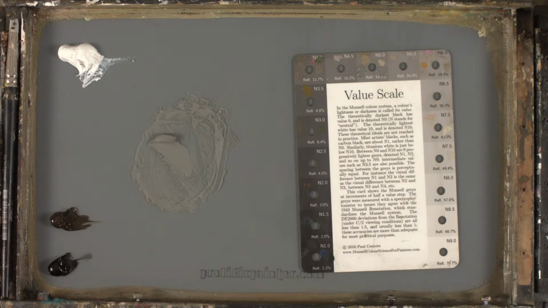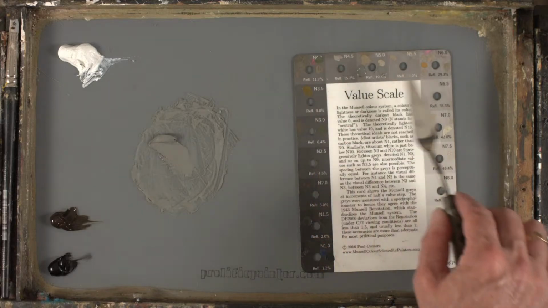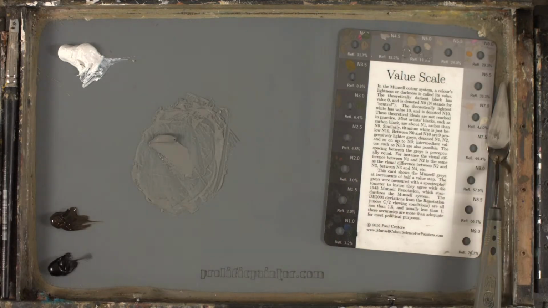Pop me a quick yes in the chat if you're painting along when you've got your value 5 mixed and you're happy that it's accurate. I'll give you a couple of minutes with that.